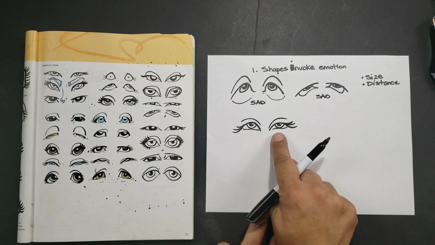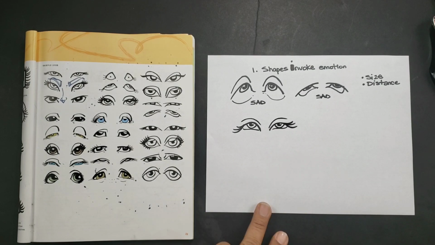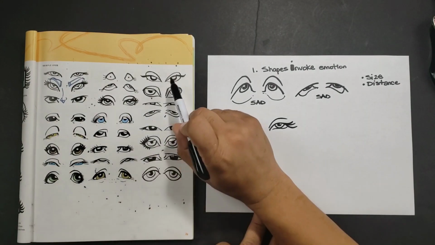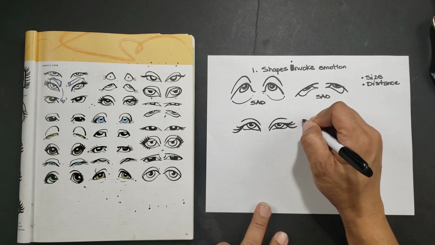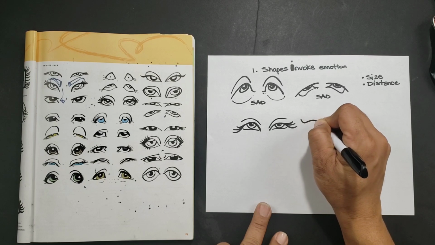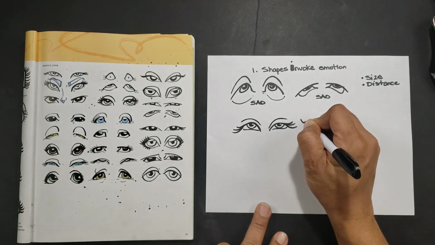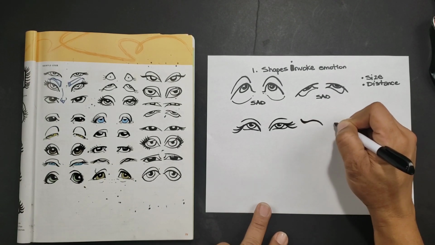Now what about another set of eyes? What other eyes do you see here that look like that? Okay, well maybe we can use these eyes right here. That's another little nice set. Don't they watch what they do? Watch it. Just watch the lines.